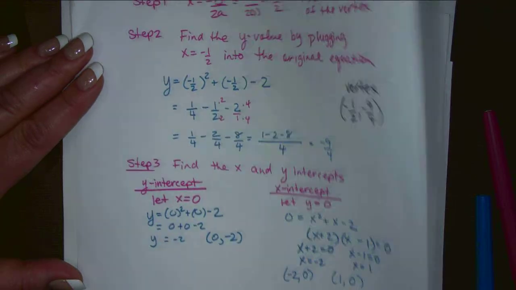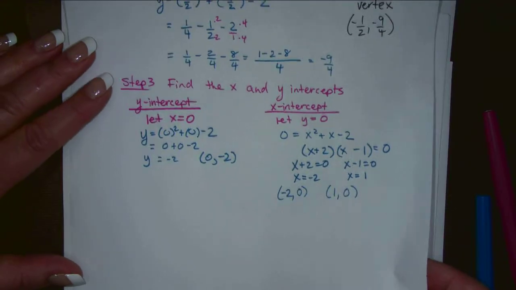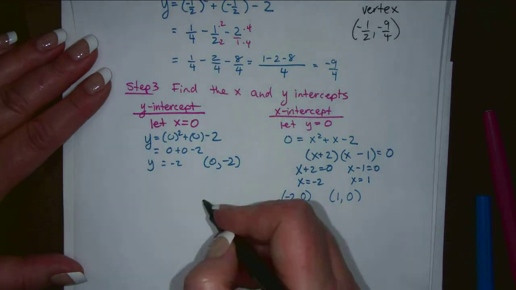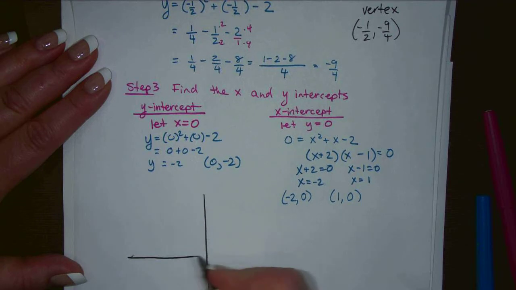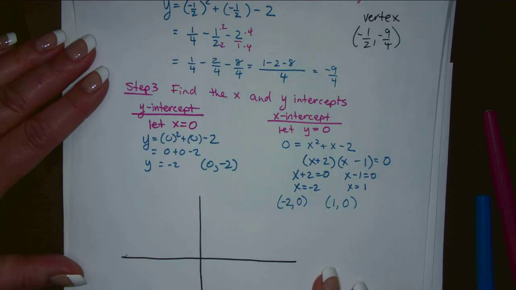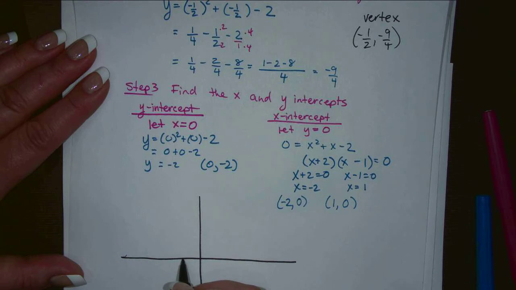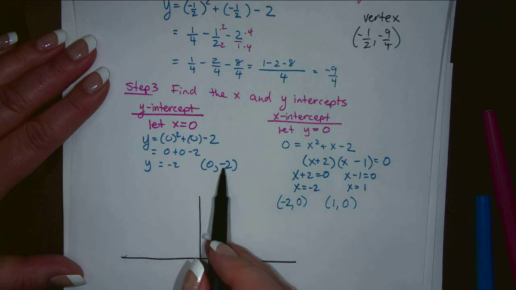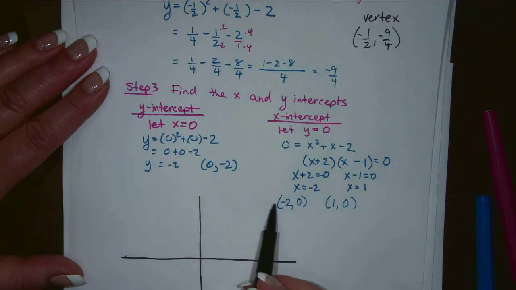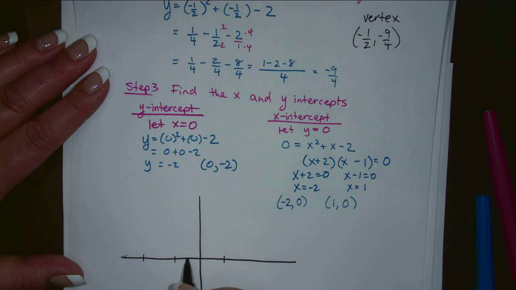All right, so let's graph it. That's all we need. We don't need to do a table of values unless you want some extra points. So the vertex first. So negative 1/2. Let's look at our points. We're going x values 1, negative 2, and negative 1/2. So let's say 1, 1, 2. So negative 1/2 would be in here.